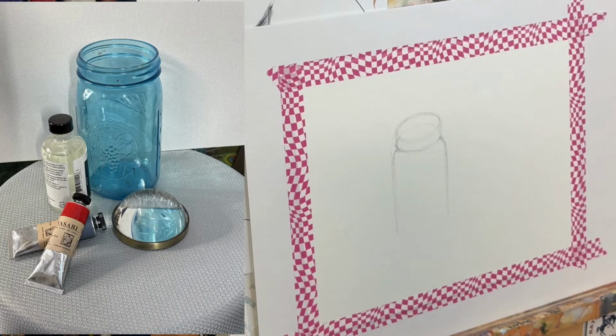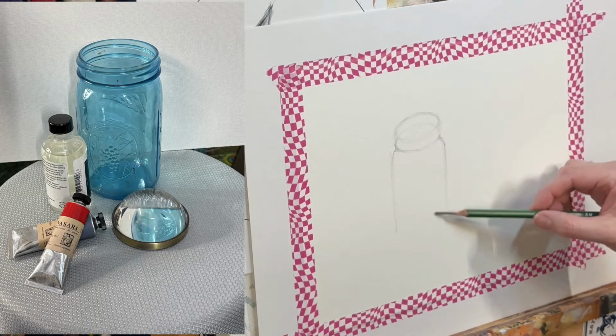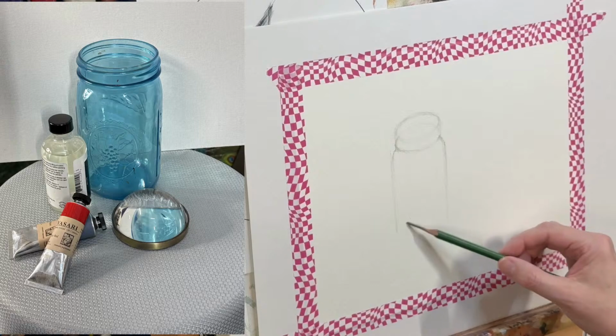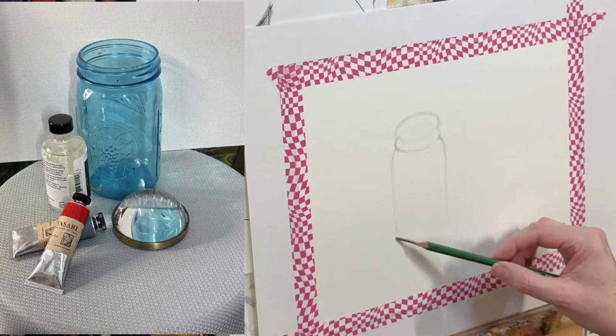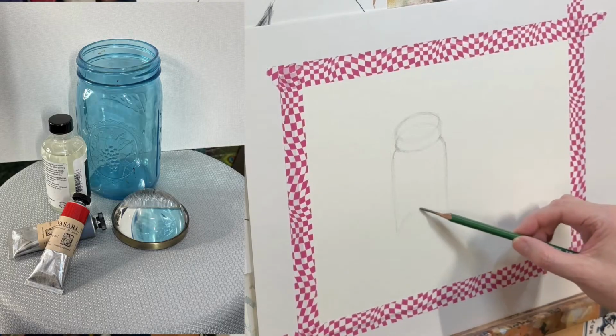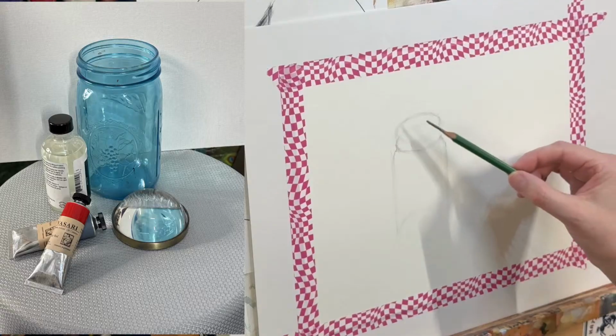I'm kind of touching this so I can see it's sort of squared off, but it's really hard to see that, so we don't really need to worry about that so much. But I can see at the angle that I'm sitting at that this is more round than the top is.